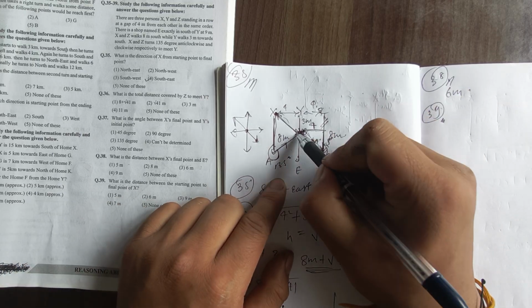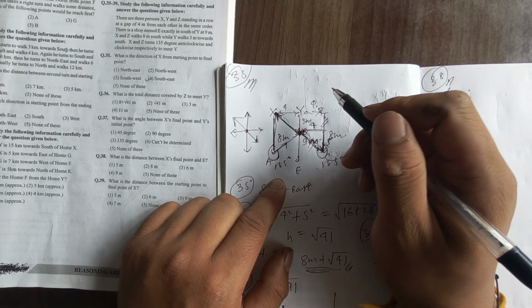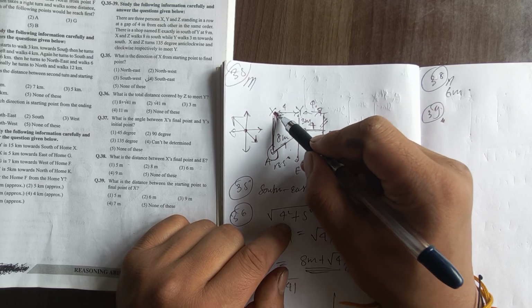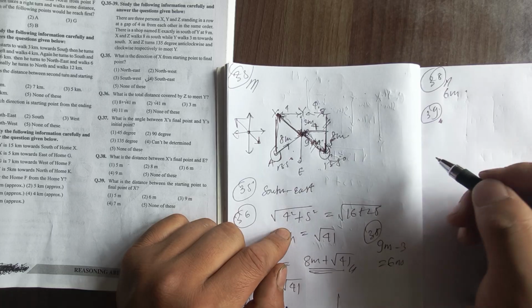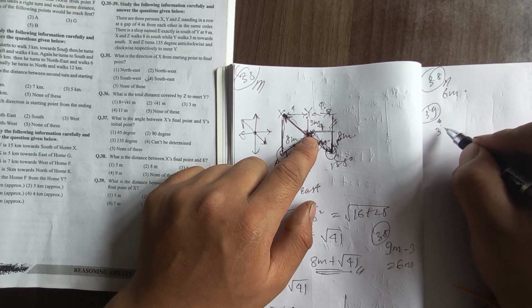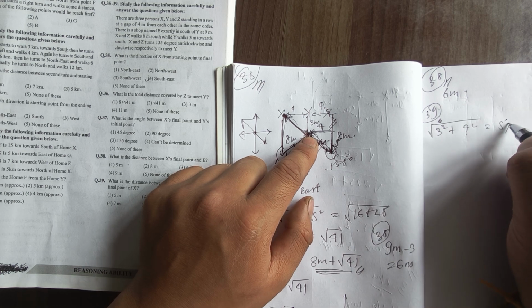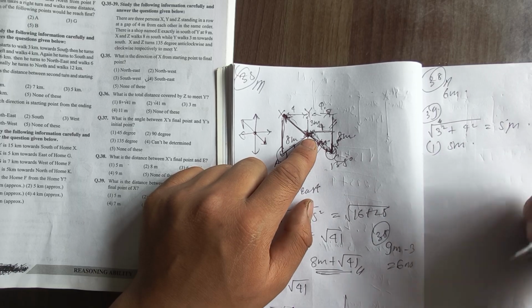It doesn't ask for the total distance, it asks for the distance between the final point and initial point of x. Therefore, simply use the Pythagoras theorem. Over here, 3 square plus 4 square gives 5 meter. Therefore the answer is 5 meter.